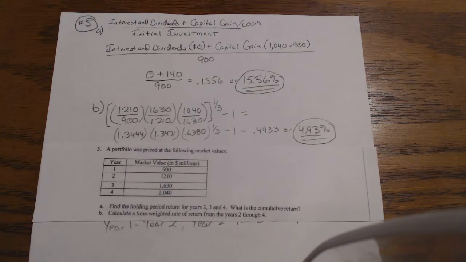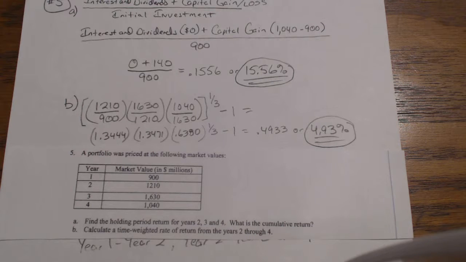Okay? So in this case, you could see that the initial investment was 900 million in year 1. And then whatever interest and dividends and any capital gains. Well, they didn't say anything about any interest and dividends, so that's 0. And the capital gains for the periods, it says what was the cumulative return? Well, you start out with 900 million and you got a billion 40, right? 1040. So your cumulative return is 1040 minus 900, which is $140 million. So you take whatever income you had plus whatever gain, in this case it's a gain of 140, divided by the initial investment. That gets you to 15.56.